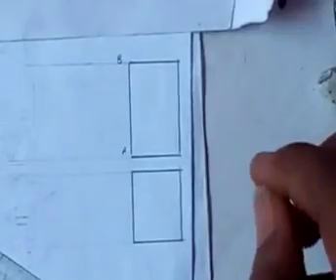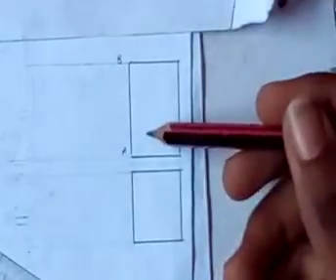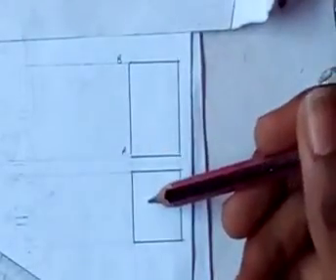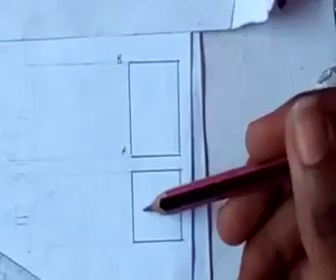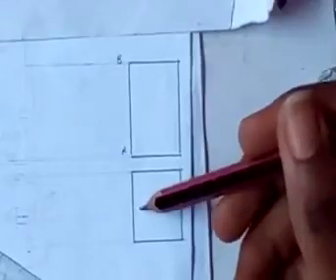Hi guys, in this video I'm going to be teaching you about auxiliary views, and in this case we have the front elevation and the plan of a prism. So we have to draw an auxiliary elevation looking in the direction of the arrow. The first step is to project lines from the points on the plan parallel to the arrow.